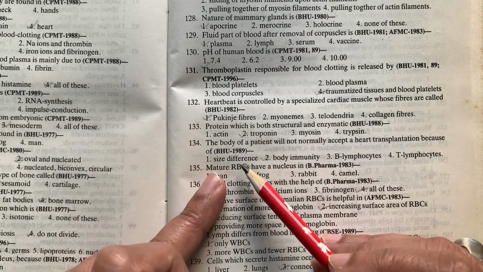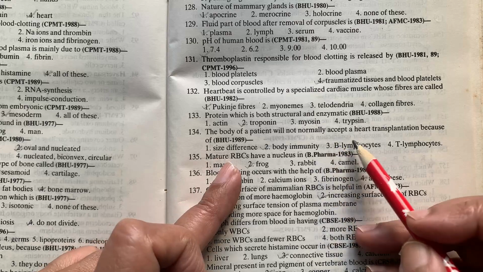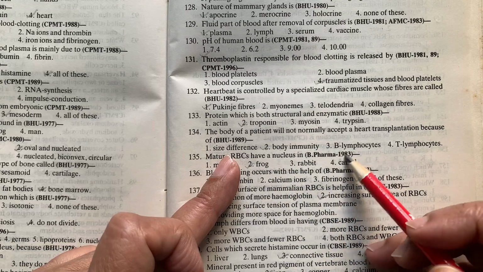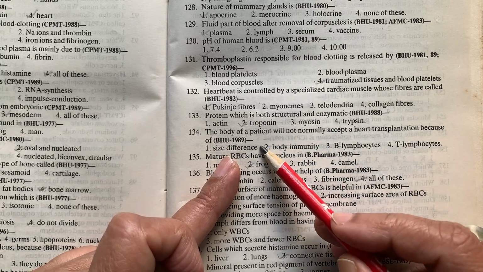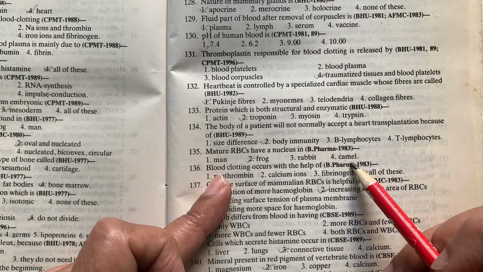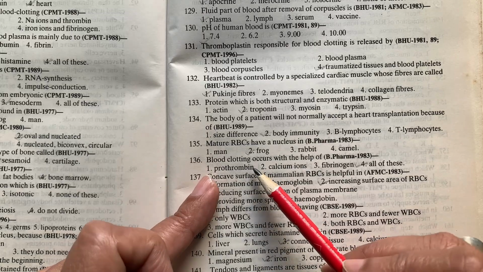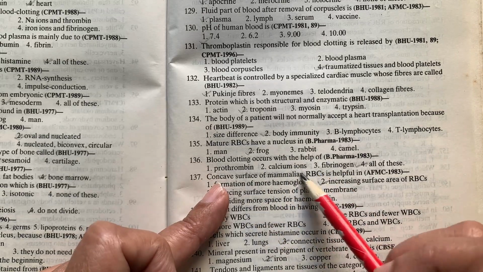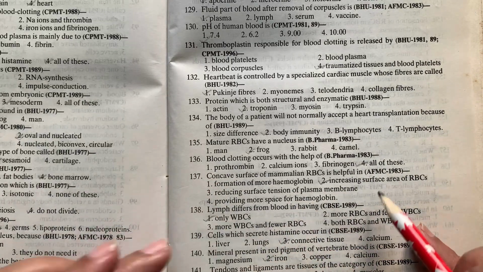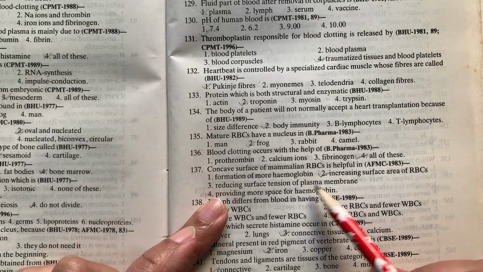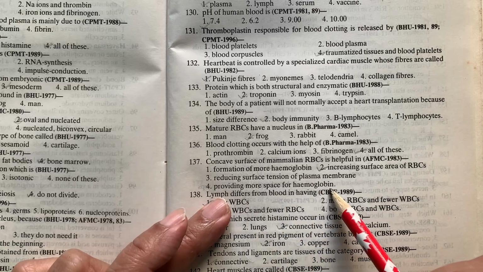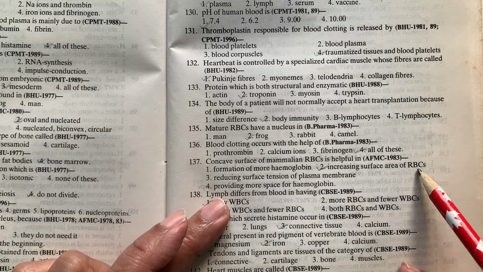Protein which is both structural and enzymatic: actin, troponin, myosin, trypsin. It is troponin. The body of a patient will not normally accept a heart transplantation because of size difference, body immunity, B lymphocyte, T lymphocyte. It is the body immunity. Mature RBCs have a nucleus in man, frog, rabbit, camel. That is in frog. Blood clotting occurs with the help of prothrombin, calcium ions, fibrinogen, all of these. Concave surface of mammalian RBCs is helpful in formation of more hemoglobin, increasing surface area of RBCs, reducing surface tension of plasma membrane, providing more space for hemoglobin. It is increasing surface area of RBCs.